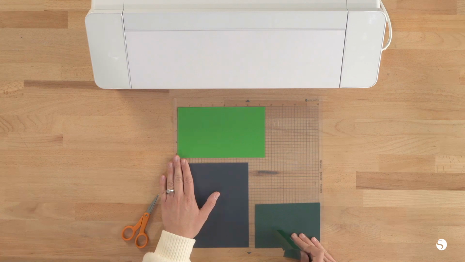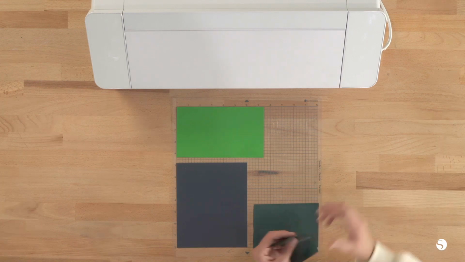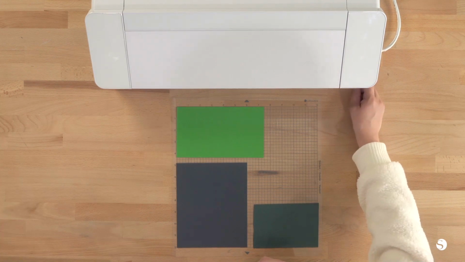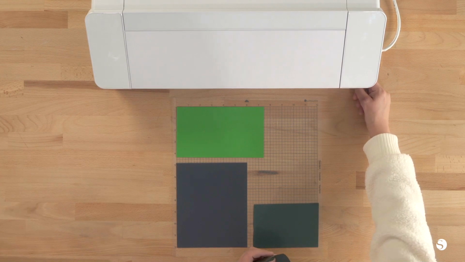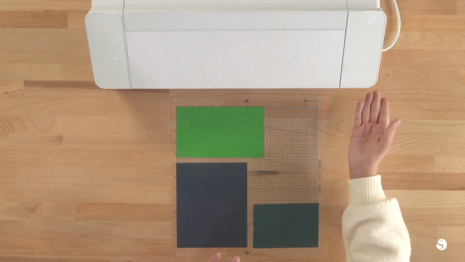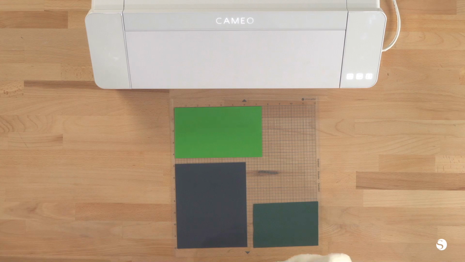So now what we're going to do is we're going to go ahead and turn on our silhouette machine. After you've connected the power cord that comes in the box of your machine, you'll click this power button on the right-hand side. When you do that, the machine will have some lights come on, your panel will show up, and then also the Cameo, or the name of the machine, will show up along the top.